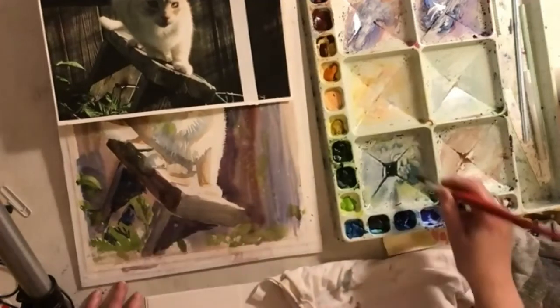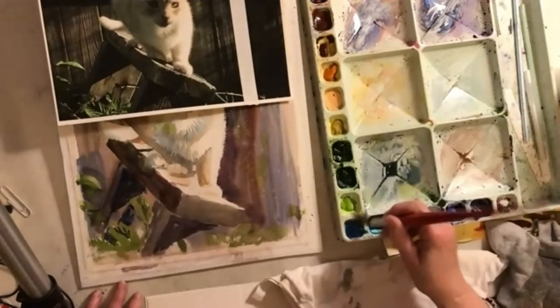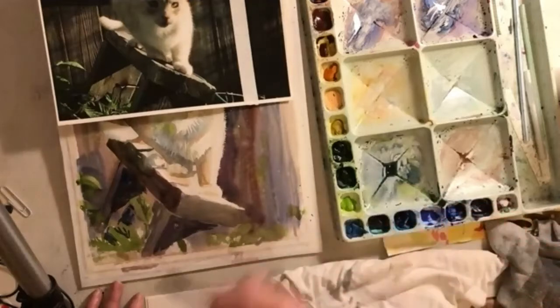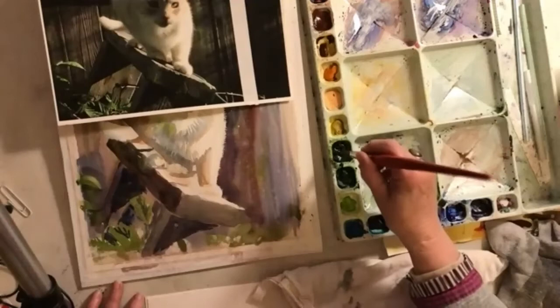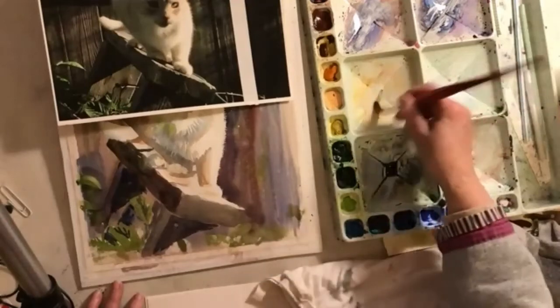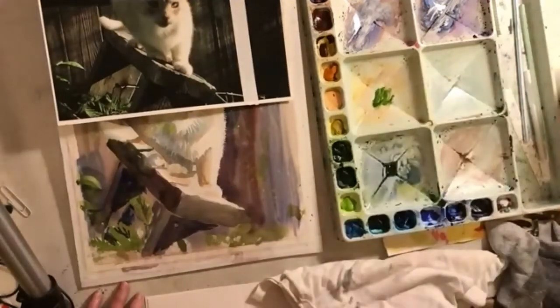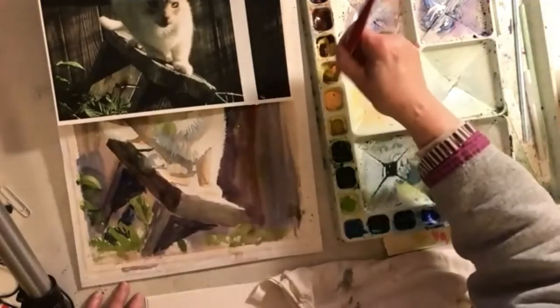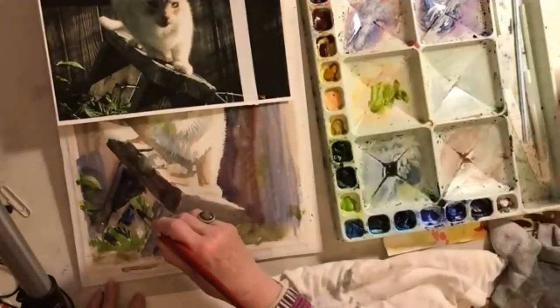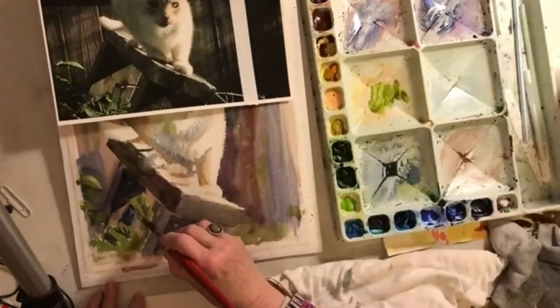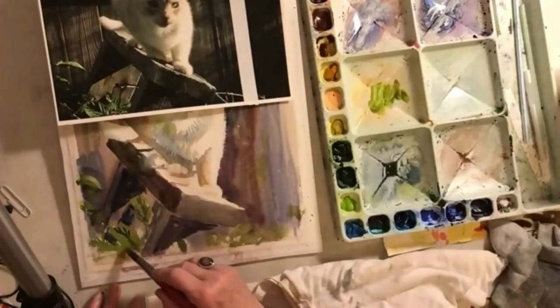Which green is that now, Margaret? This is actually, I'm digging into my leaf green. It's a sap green with yellow in it, basically. Okay. It's a Holbein leaf green. One of my students turned me on to it. It's a pretty color. Mm-hmm.